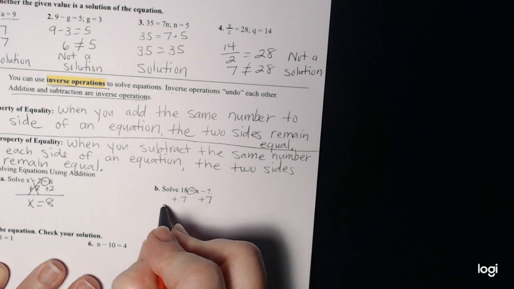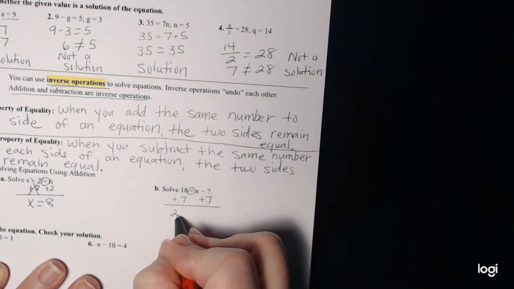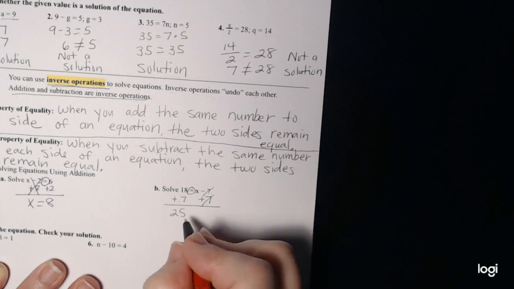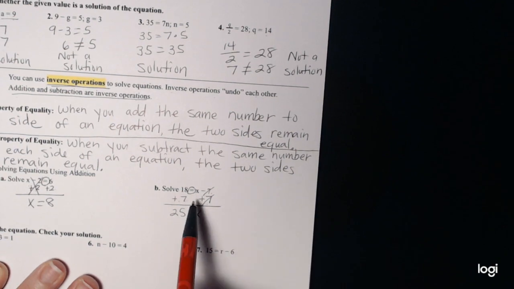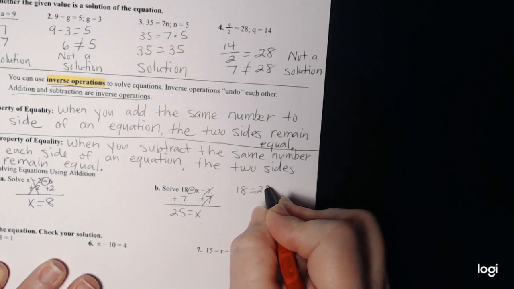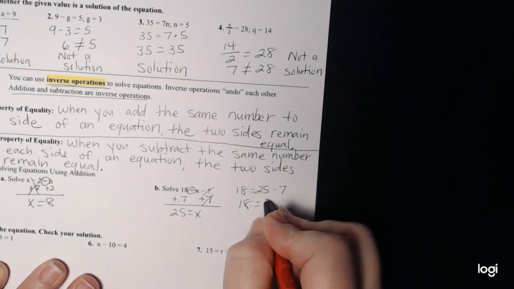All right, I'm going to draw a line so I can solve my problems. 18 plus 7 equals 25. Negative 7 and positive 7 cancel, leaving x. X equals 25. Well, let's see. If I put 25 up here, is 25 minus, oh, that does work.